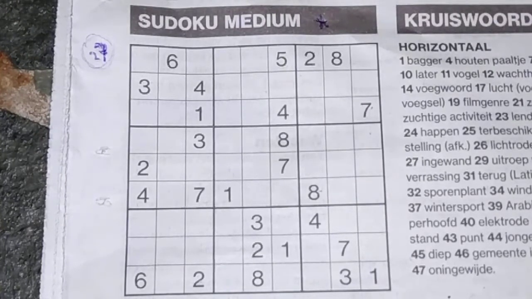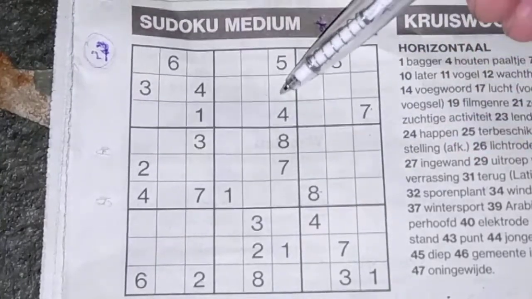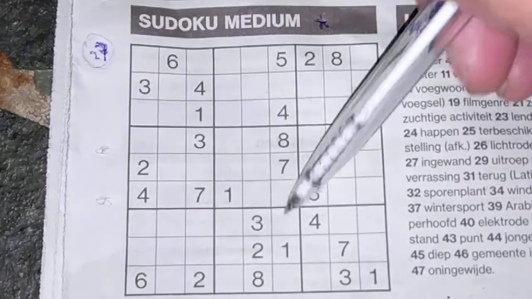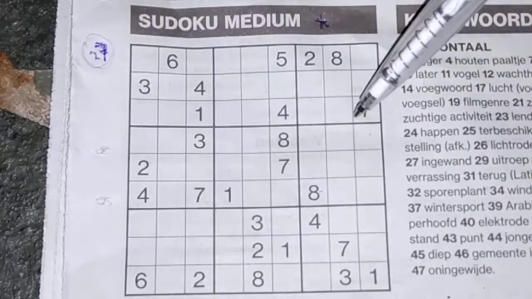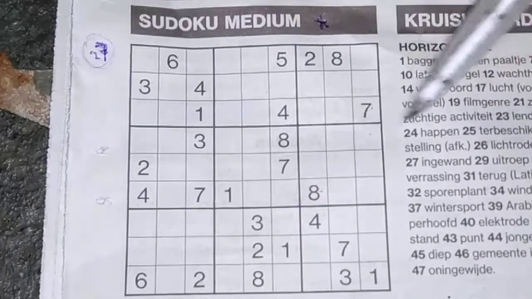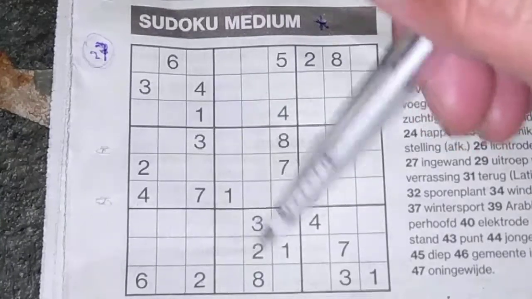We have here in this column 4 missing numbers. One of the missing numbers is a 3, also a 2.